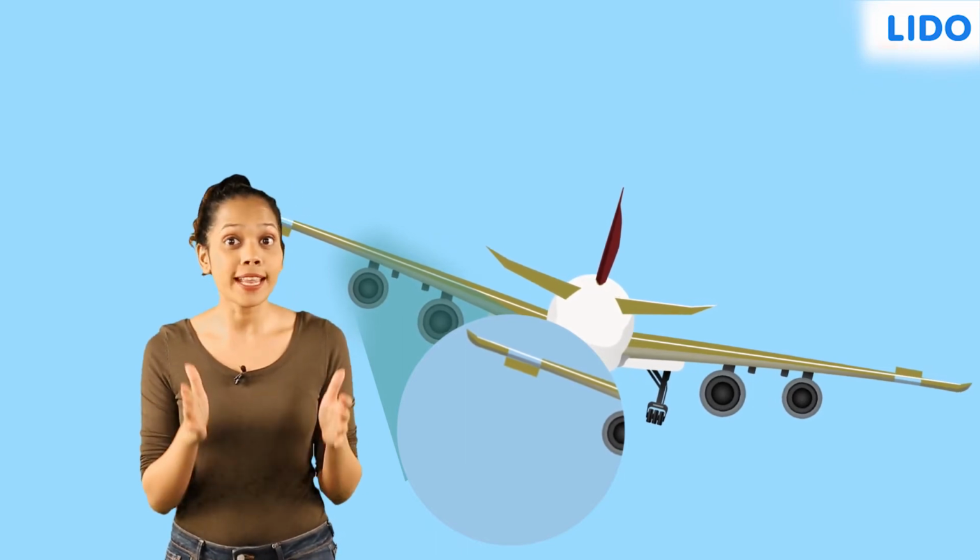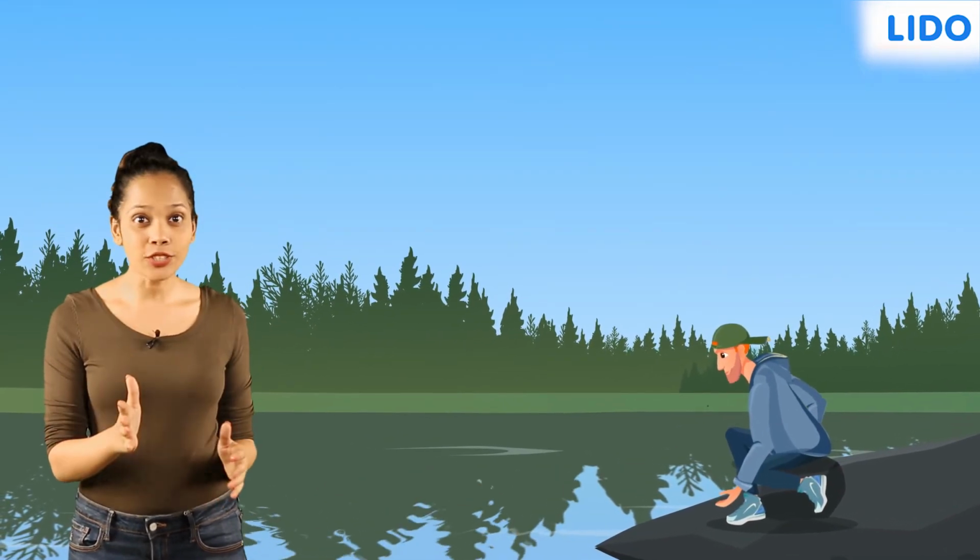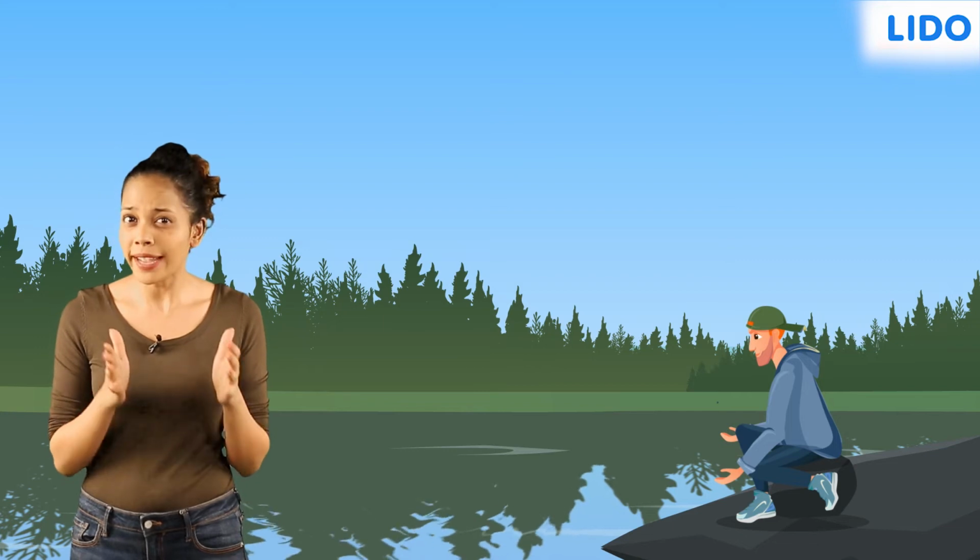Here's an experiment you should try to help you understand better. Visit a water body near you and throw a flat stone in such a way that it touches the water with one of its flat surfaces. If you do it right, it might seem to you like the stone is bouncing off the surface of the water.